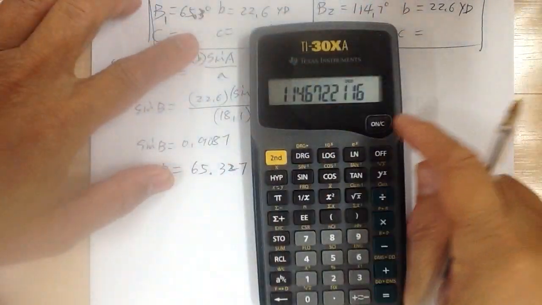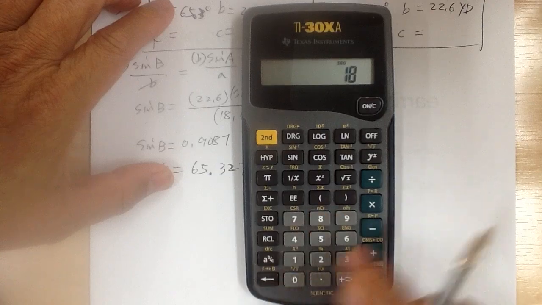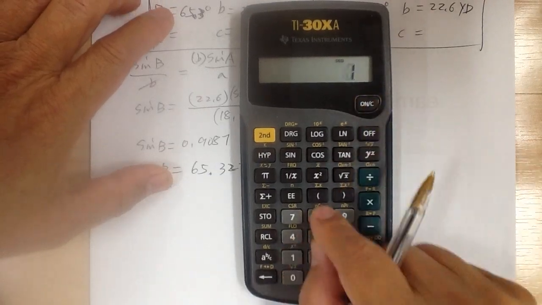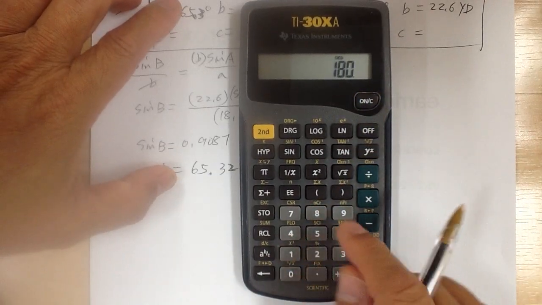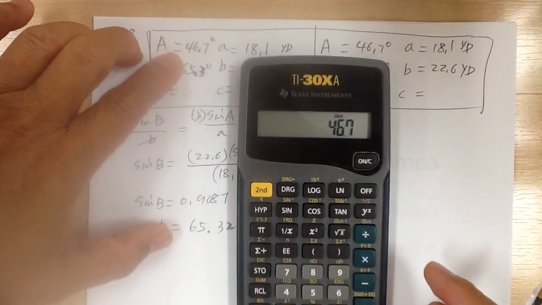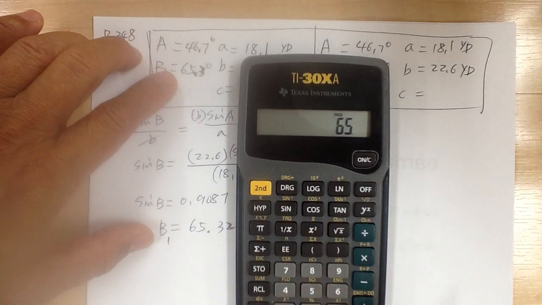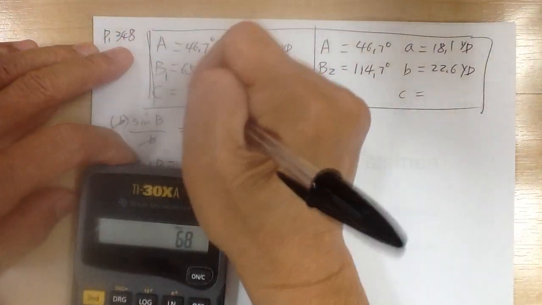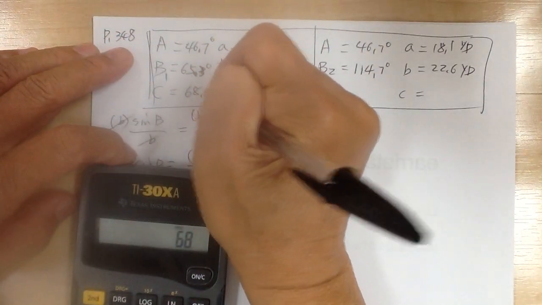We can find the angle C. To find angle C, you go 180 minus the angle A, 46.7, minus 65.3, equals, and it will give you 68.0 degrees.